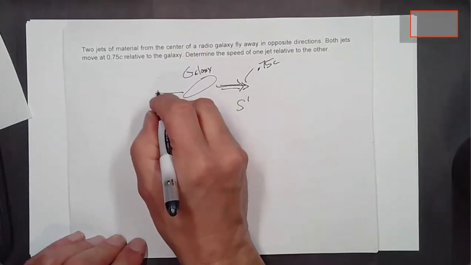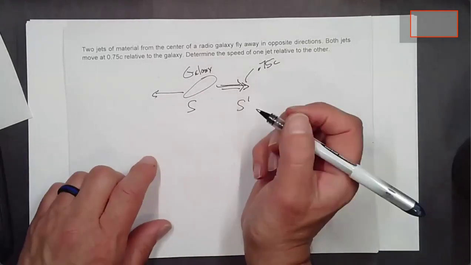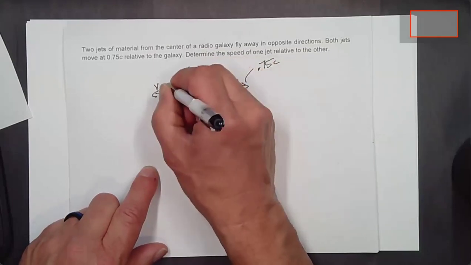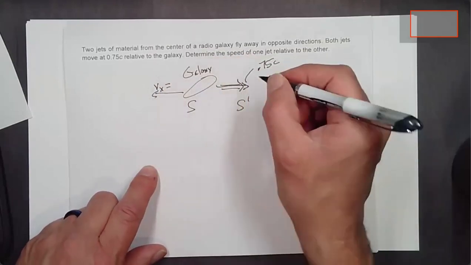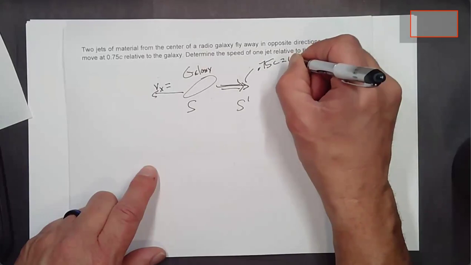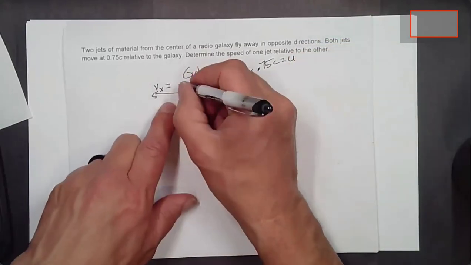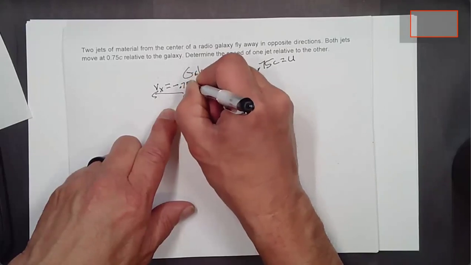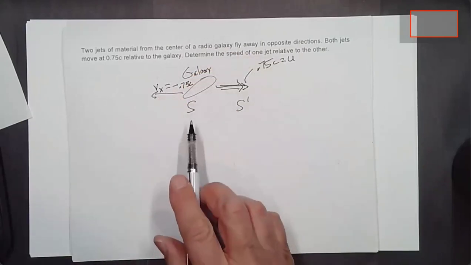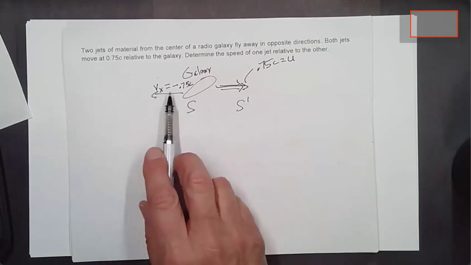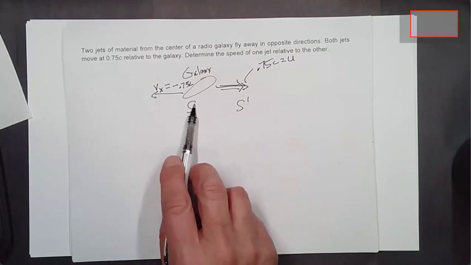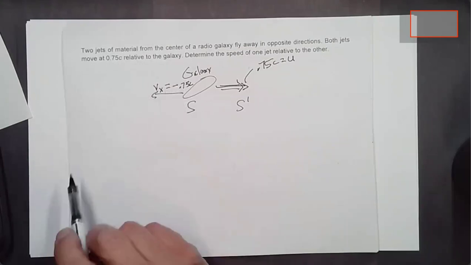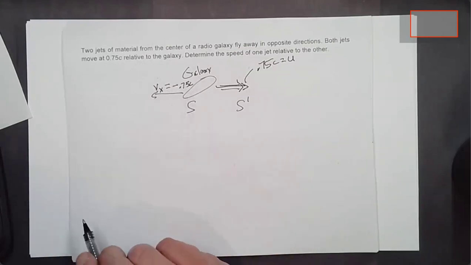And then the other jet going in this direction has a V sub x, and this is going to be U. Okay, V sub x is going to be minus 0.75 c for the velocity of this thing with respect to the radio galaxy, because it says these speeds are at 0.75 c relative to the galaxy.